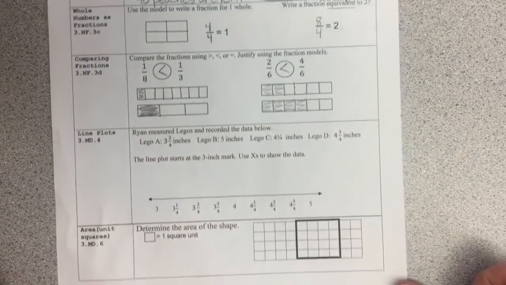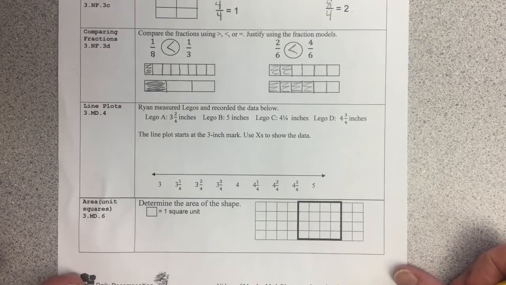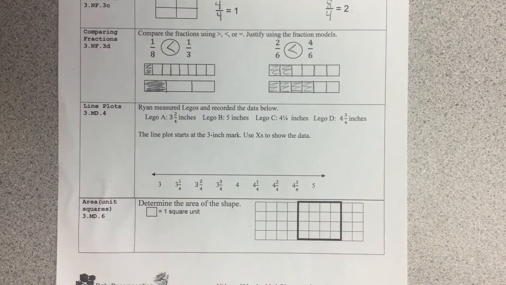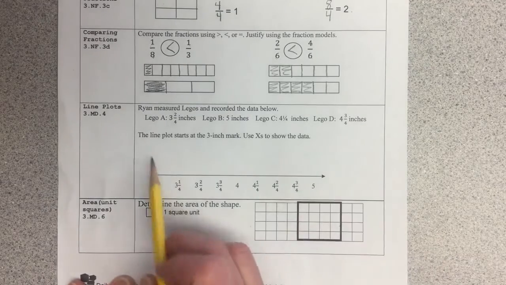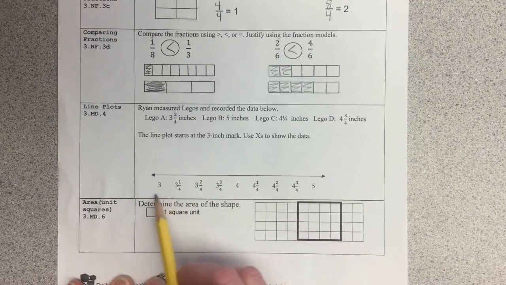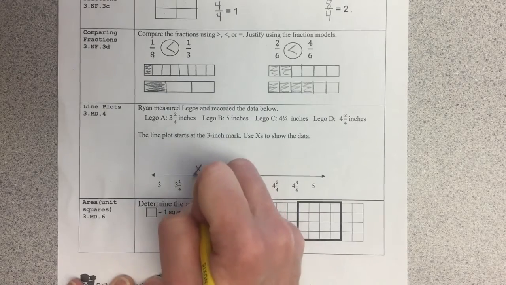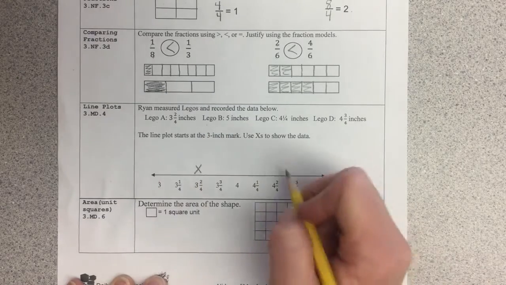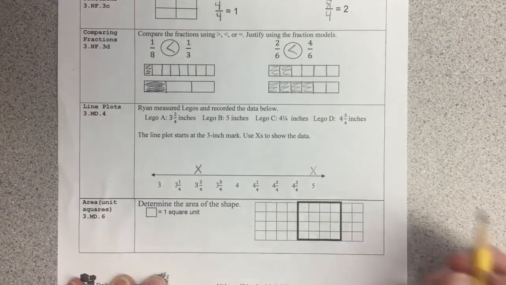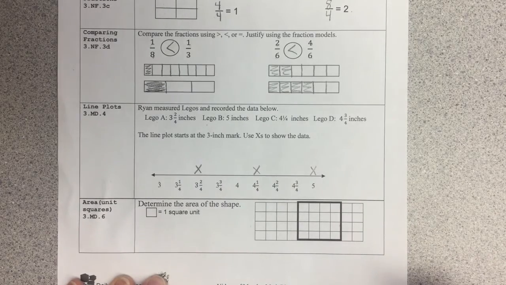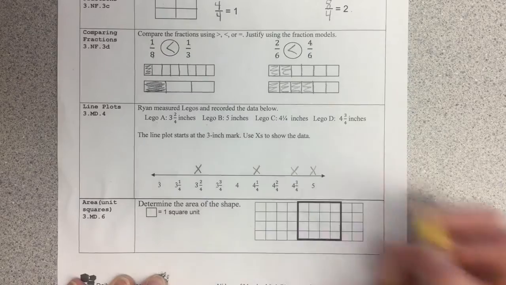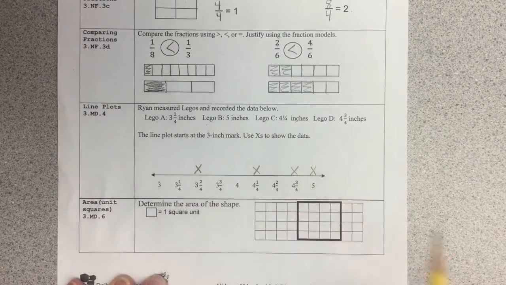Line plots. Ryan measured Legos and recorded the data below. The line plot starts at the 3-inch mark. Use X's to show the data. So if Lego A is at 3 2/4 inches, I want to go to 3 2/4 and put an X above it. Lego B is at 5 inches. Lego C is 4 1/4 inch. And Lego D is 4 3/4 inches. Notice each Lego had its own measurement with no two Legos measuring the same.